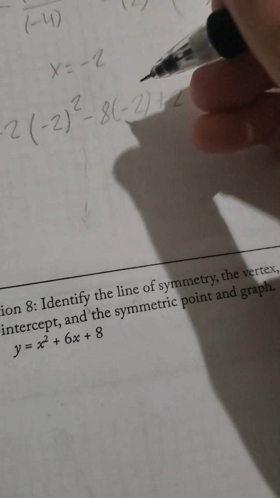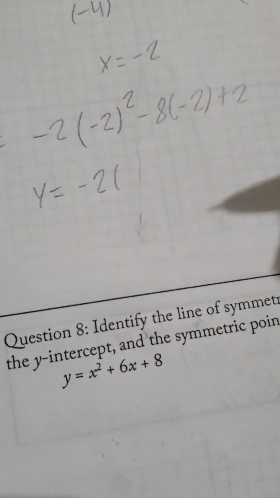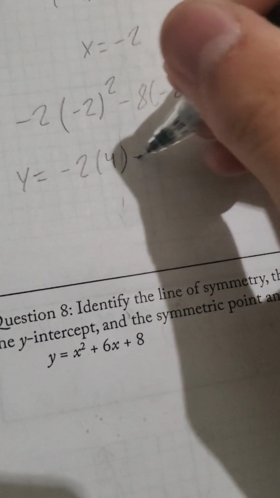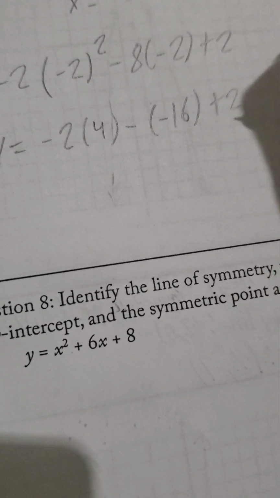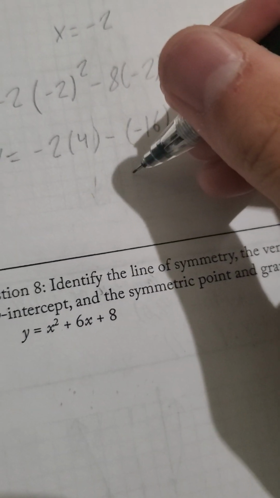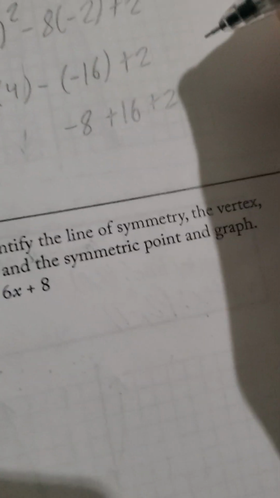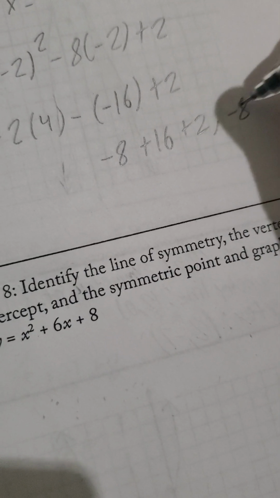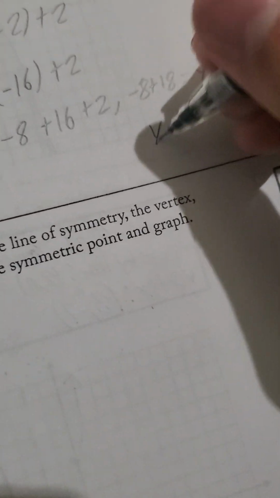And now we simplify. So first of all, y equals negative 2 times 4 minus negative 16 plus 2. This simplifies to negative 8 plus 16 plus 2, or negative 8 plus 18 equals y. Definitely not super clean, but who cares? And now y equals 10. So our vertex is negative 2, 10.